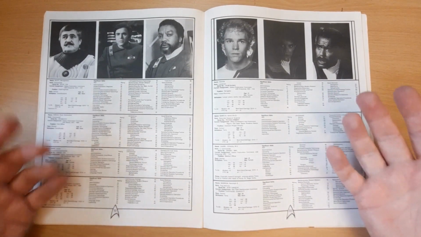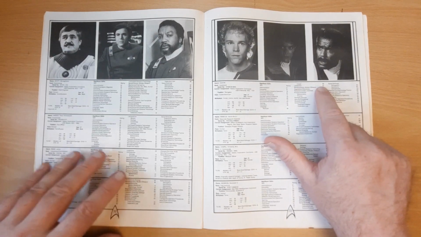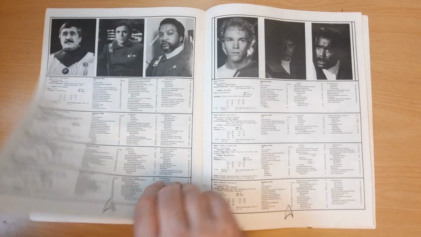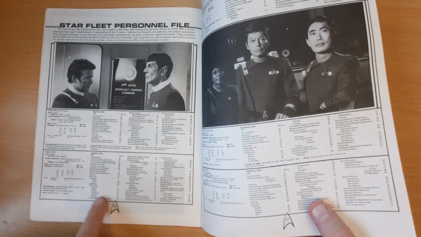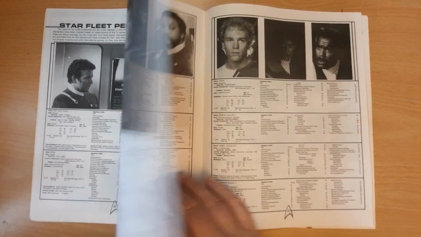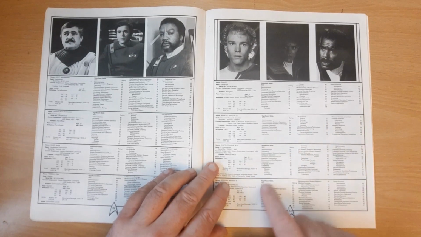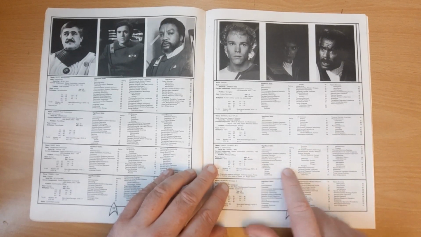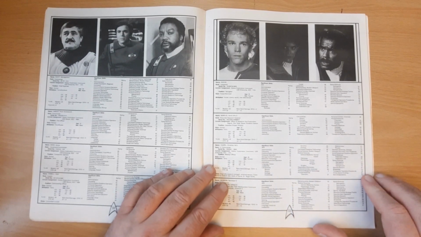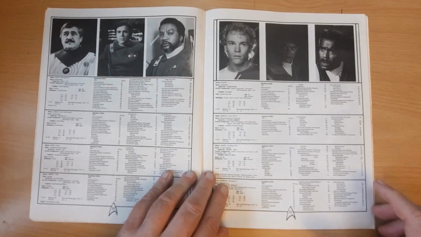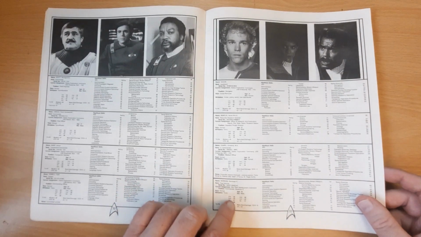What's going on here? Especially since she speaks Vulcan at 94%, and Spock only speaks it at 60%. David Marcus has no language skills. Christine Chappell speaks Vulcan, which makes a lot of sense. She flirts with Spock, so maybe she'd learn some Vulcan.